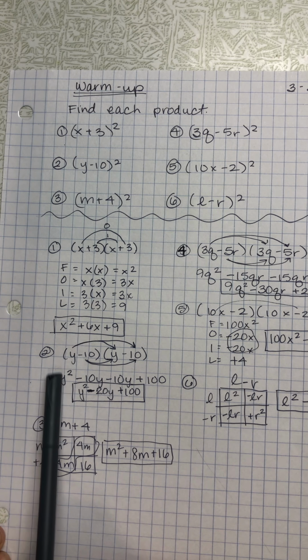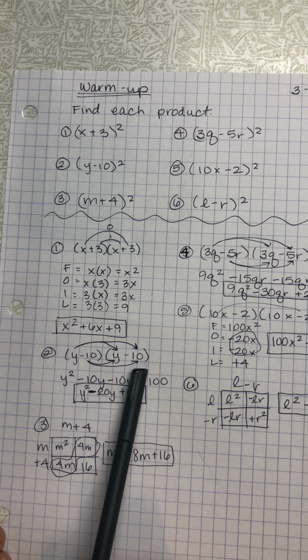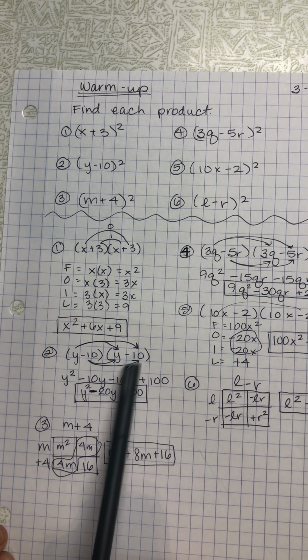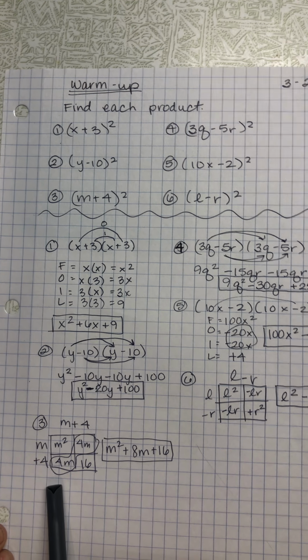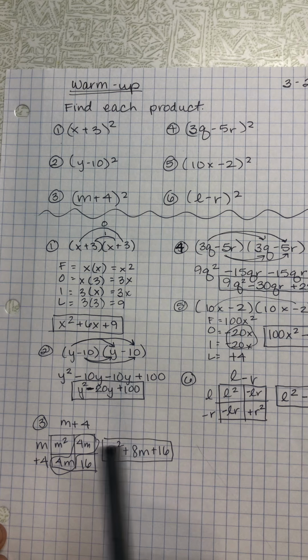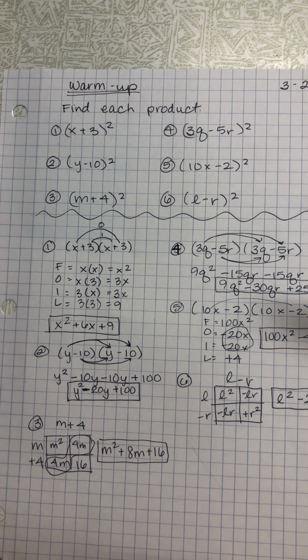For number 2, I used distributive, so y times y, then y times negative 10, then negative 10 times y, then negative 10 times negative 10. And then for number 3, I used the box method, so m plus 4 on the top and m plus 4 going down. And we ended up with m squared plus 8m plus 16.